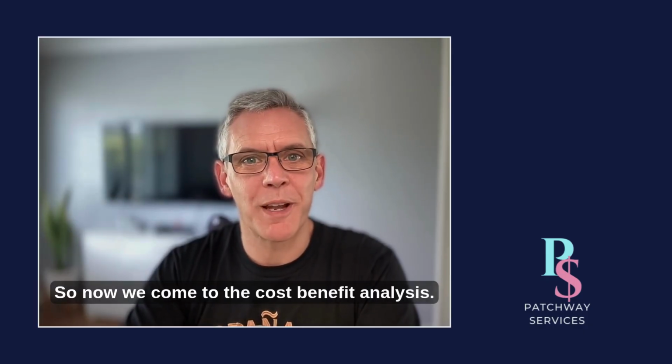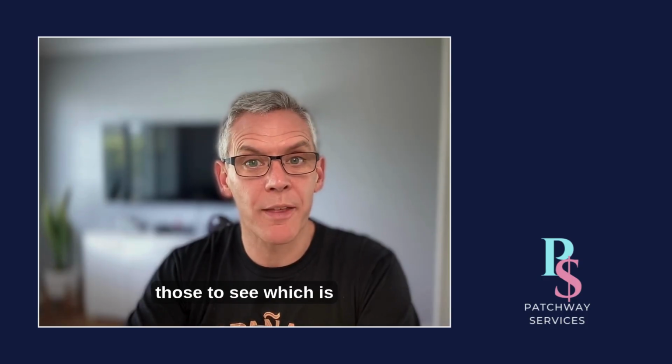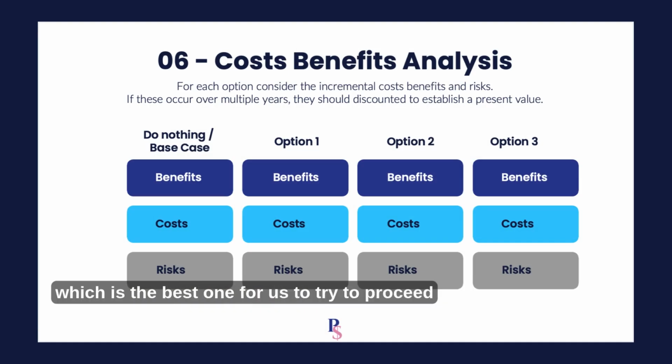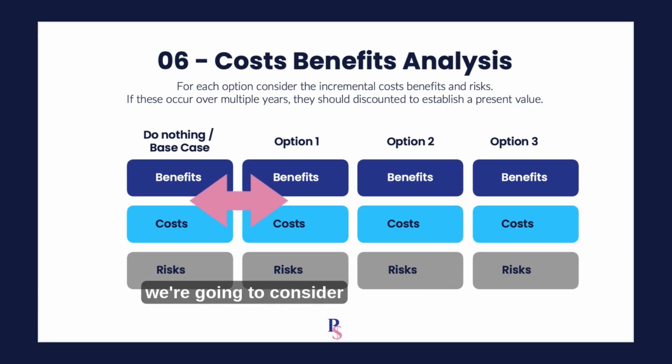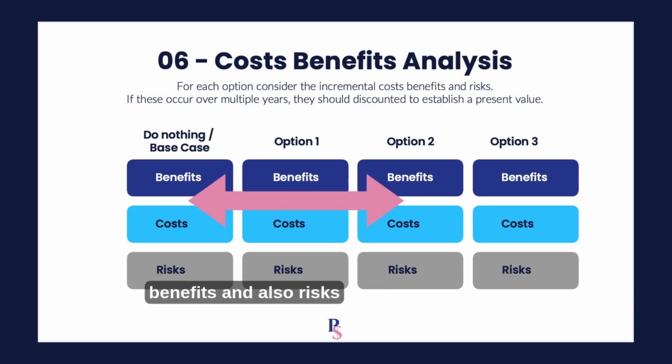So now we come to the cost benefit analysis. We've got all of our options, and what we need to do is compare those to see which is the most optimal, which is the best one for us to try to proceed with. So what we're doing here, for each option, we're going to consider the incremental costs and the incremental benefits and also risks for each of the options.